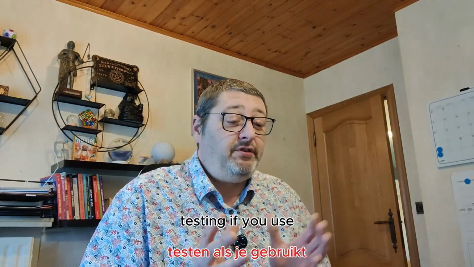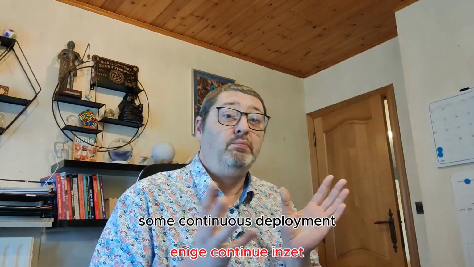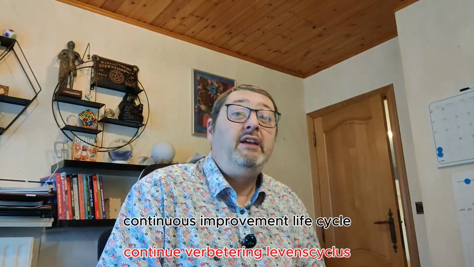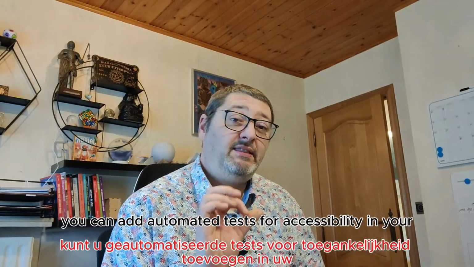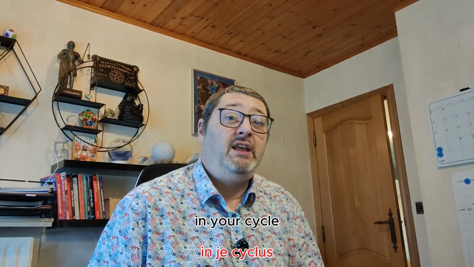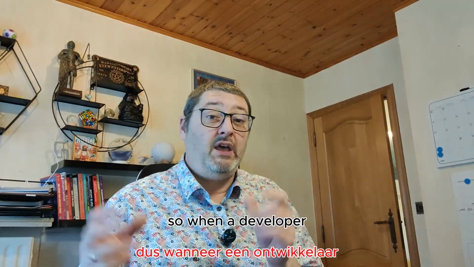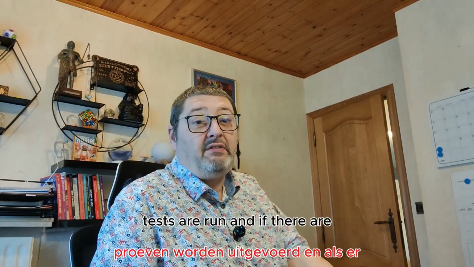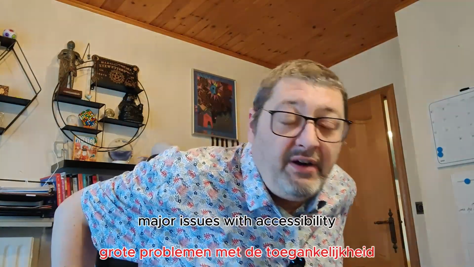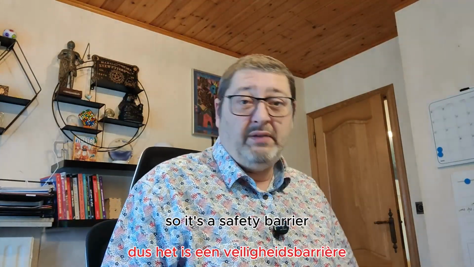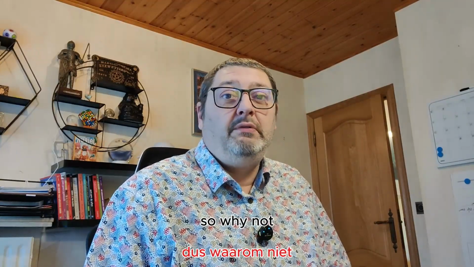Testing. If you use some continuous deployment, continuous improvement life cycle, you can add automated tests for accessibility in your cycle. So when a developer commits a new piece of code, tests are run, and if there are major issues with accessibility, he gets an immediate response and he can refactor. So it's a safety barrier, an automated one, so why not?